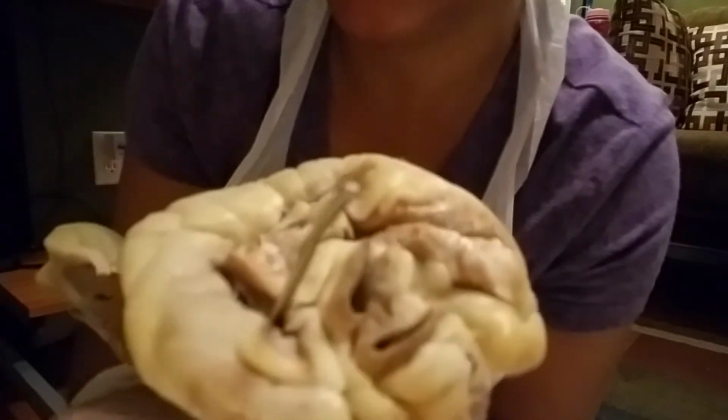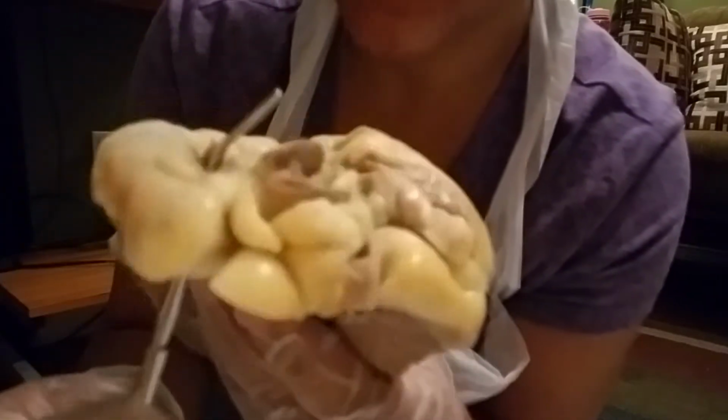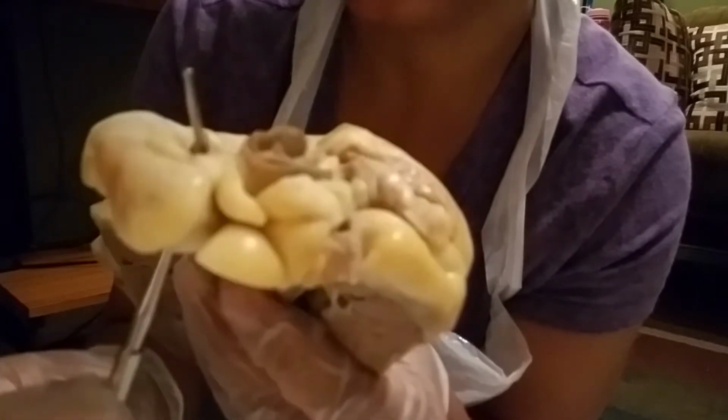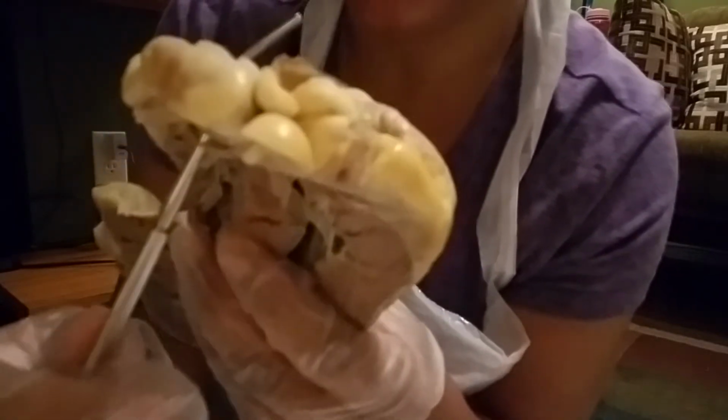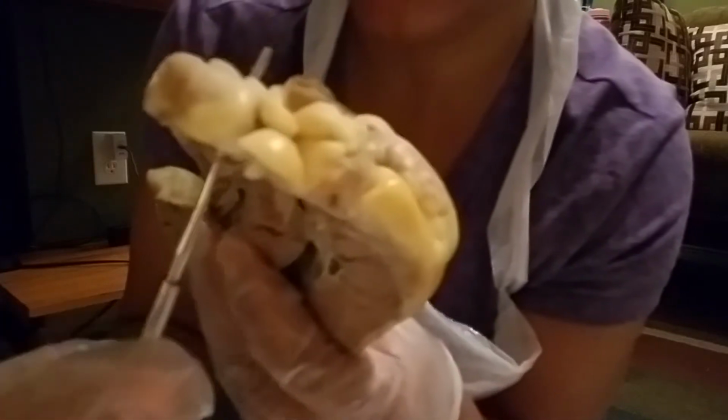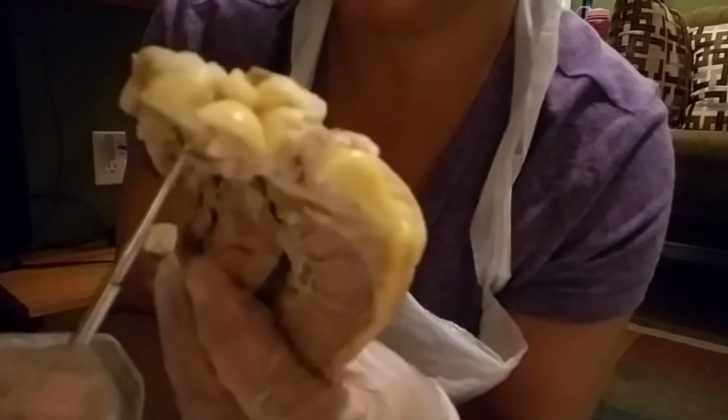On the right side is the superior vena cava, where my probe enters into. The superior vena cava, deoxygenated blood flows from the upper part of the body into the superior vena cava and then into the right atrium. And then at the lower end is the inferior vena cava, where deoxygenated blood flows from the lower parts of the body.